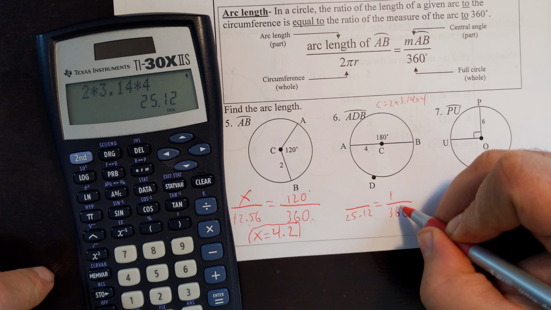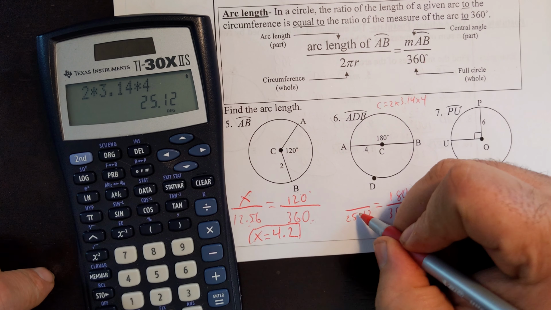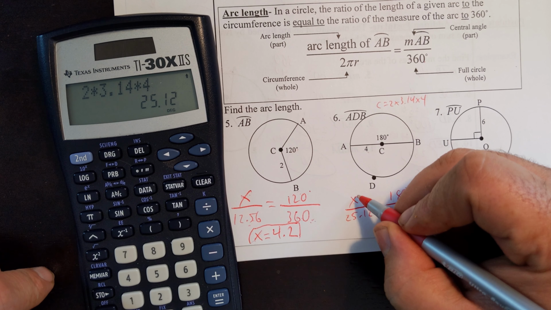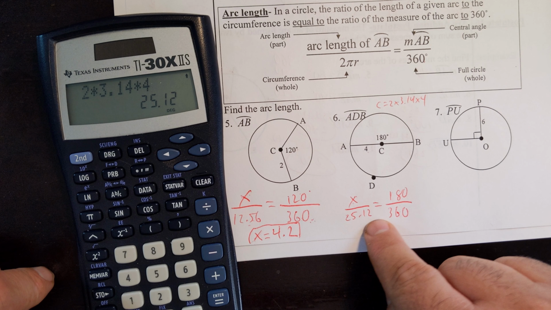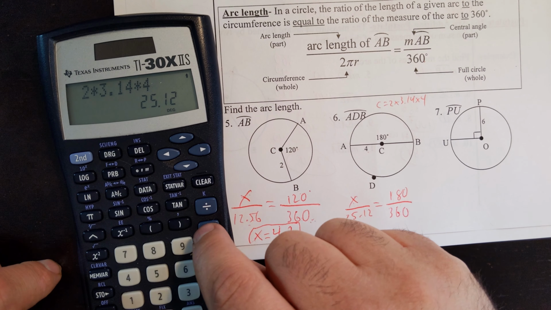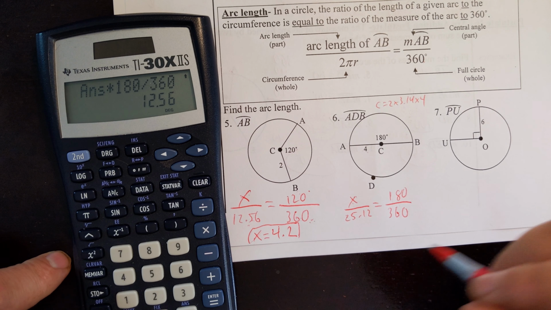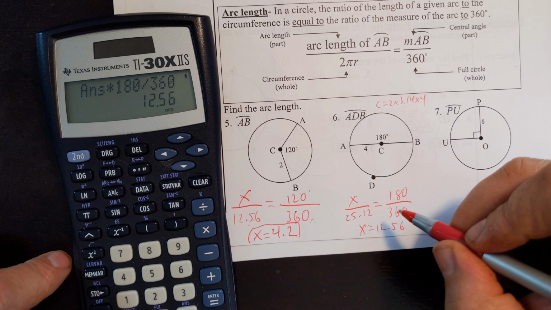The angle is going to go on top of the angle, so degree on top of degree. And then you're looking for that arc length, which is the piece of the circumference. So you're going to get 25.12, you're going to cross multiply it times 180, and then you're going to divide by 360. And you get 12.56.